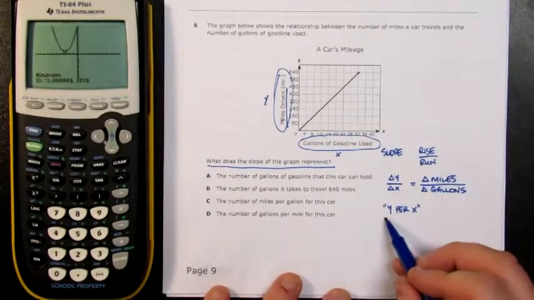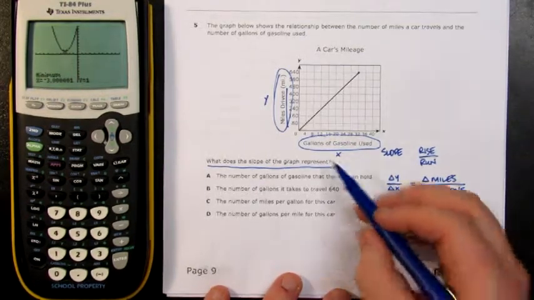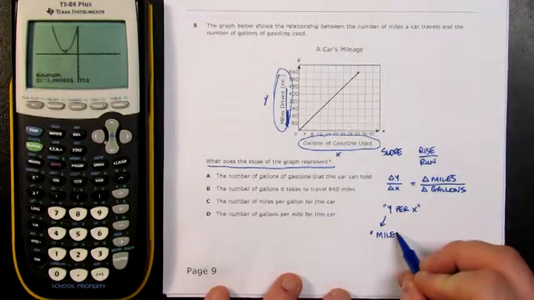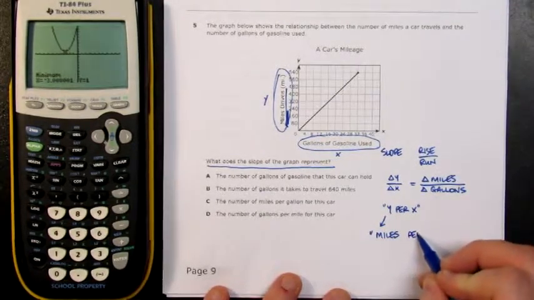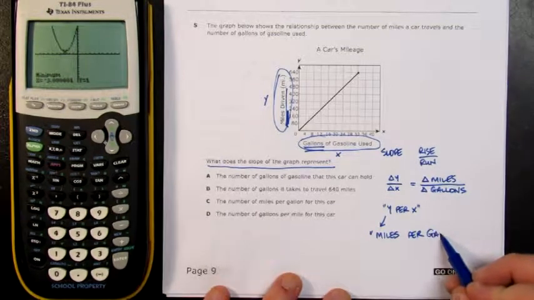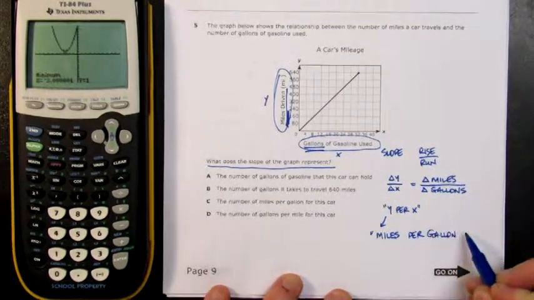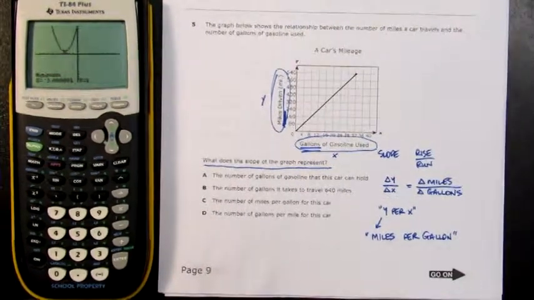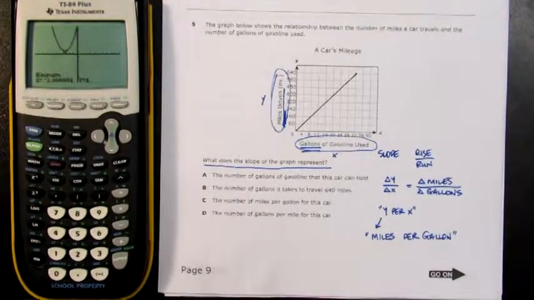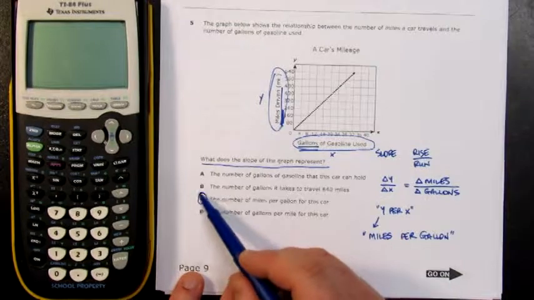And if we were going to say y per x, we would say miles for y per x, which is gallons, miles per gallon. So when we talk about the slope in this problem, we're talking about y per x. We are talking about miles per gallon for this car, and that's answer choice C.